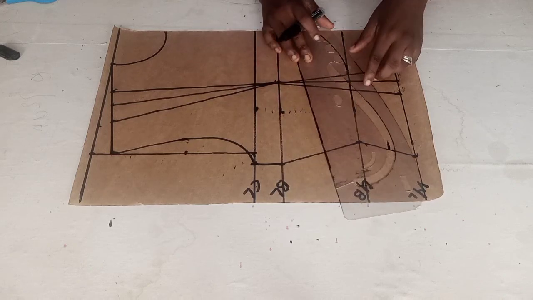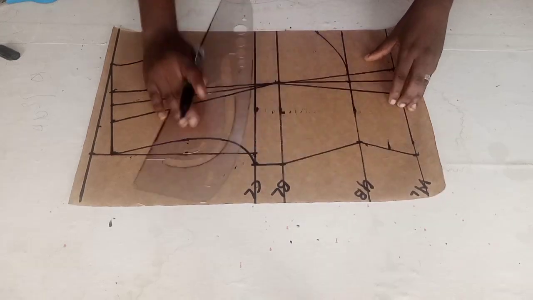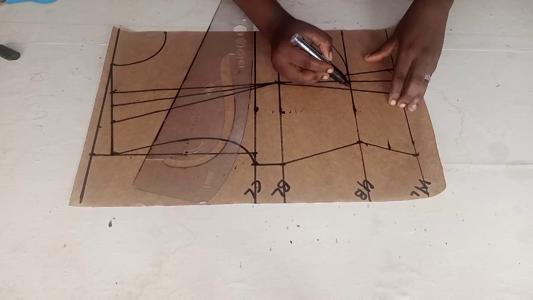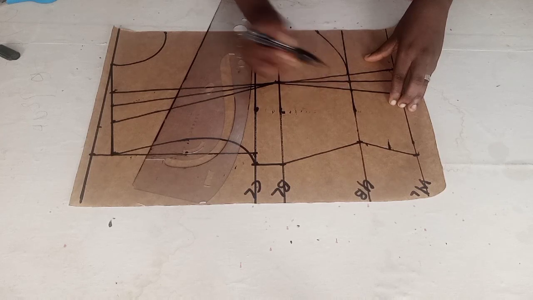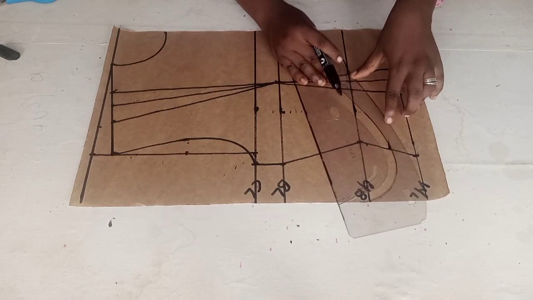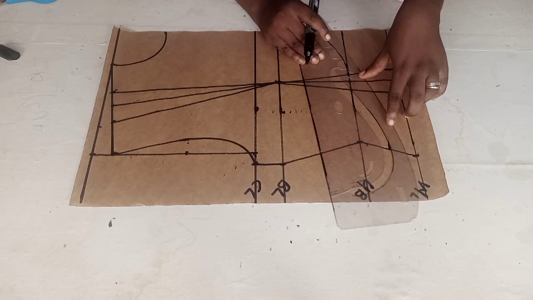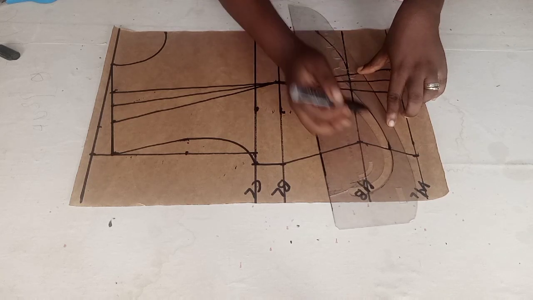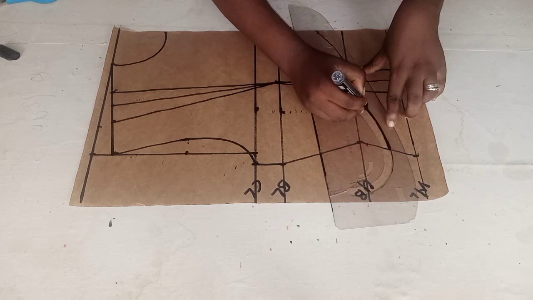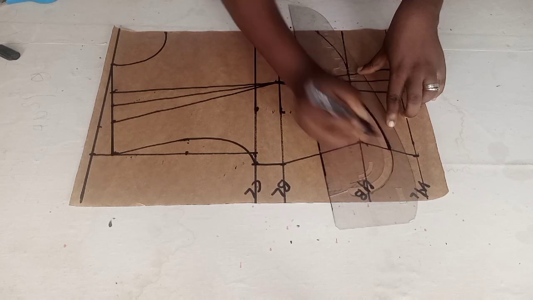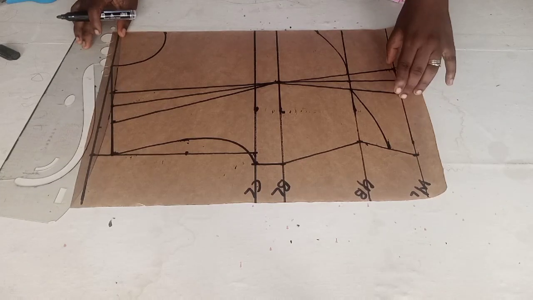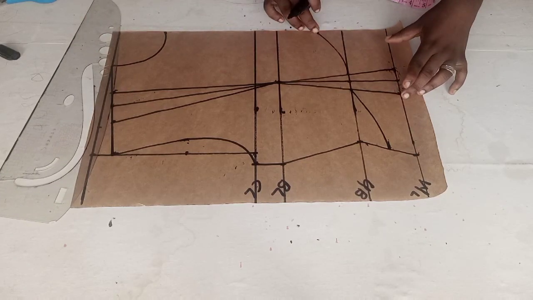So I'll come here also. From this point here, you shape it to meet this point. You won't shape it on that dart. You will not shape it on your dart. You can see. So this is it.